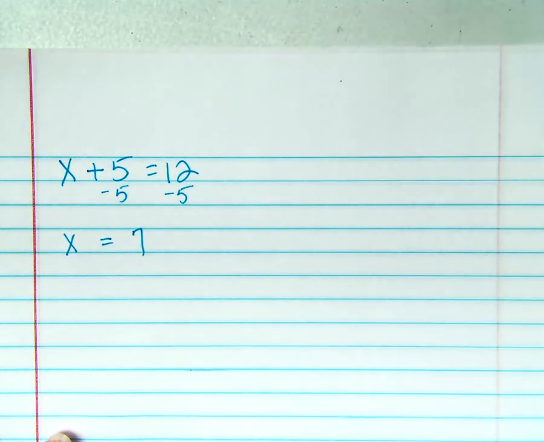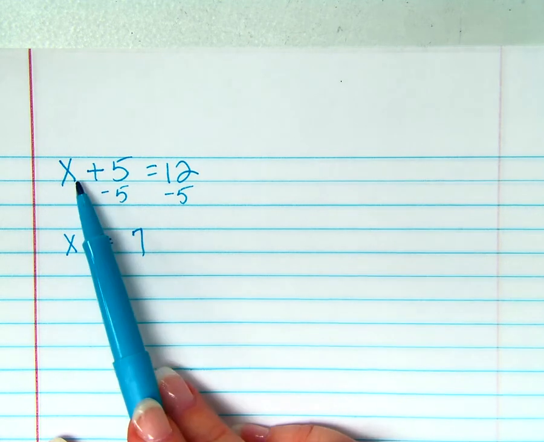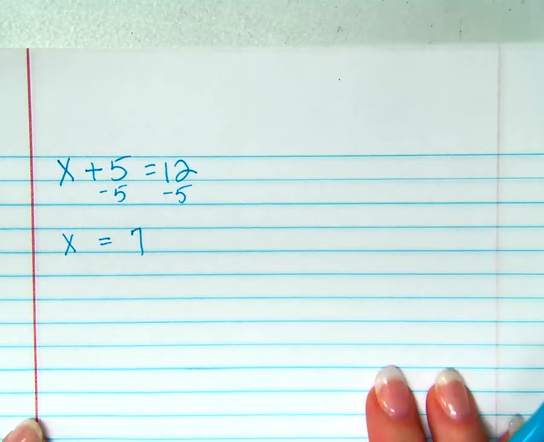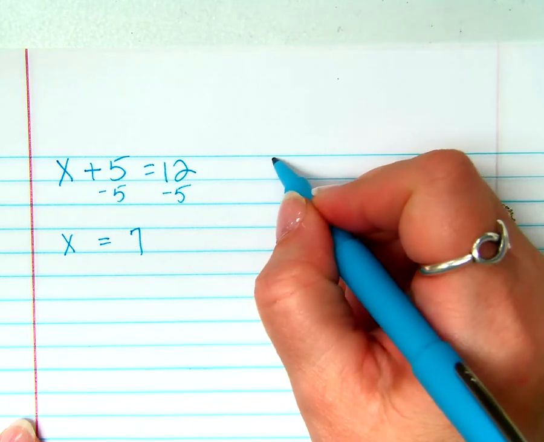Is that the correct answer? Yeah. How could we know for sure? 7 plus 5 equals 12. Yeah, substitute it back in, right? 7 plus 5 equals 12. That's correct. Okay?